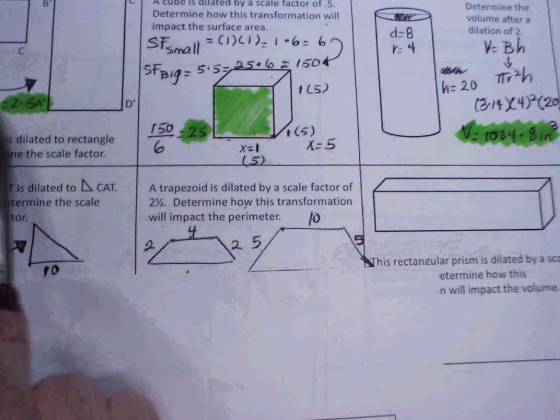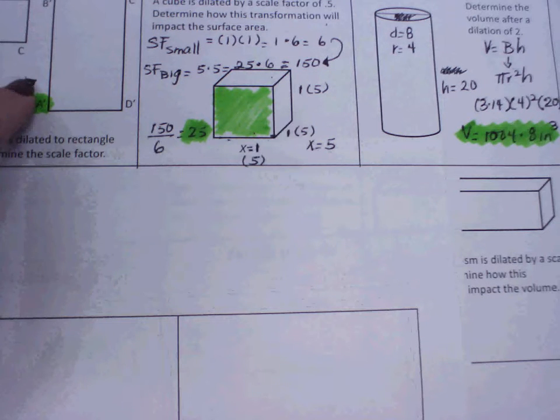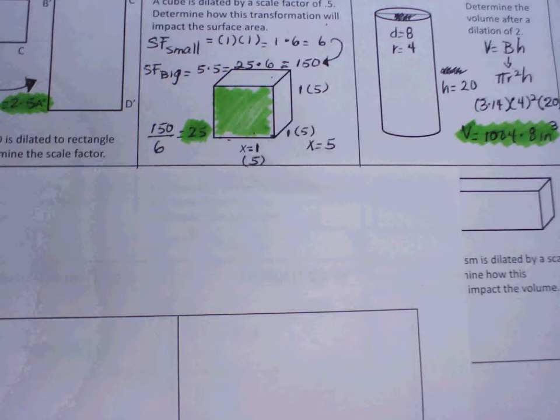This one? No, that one's the scale factor. This one is that one.